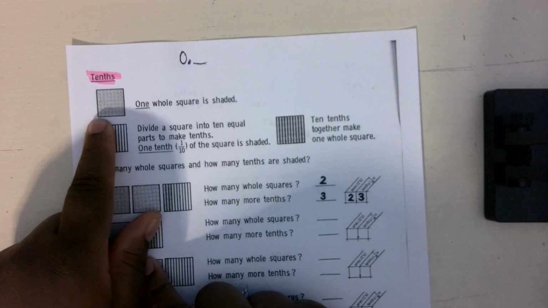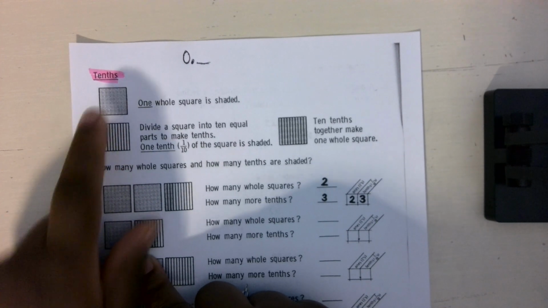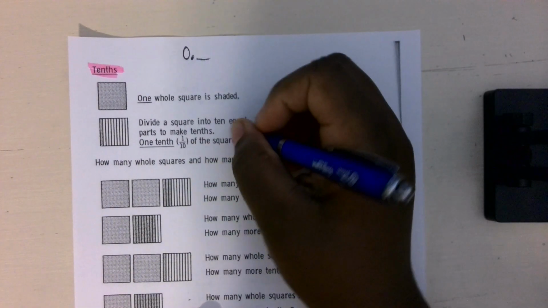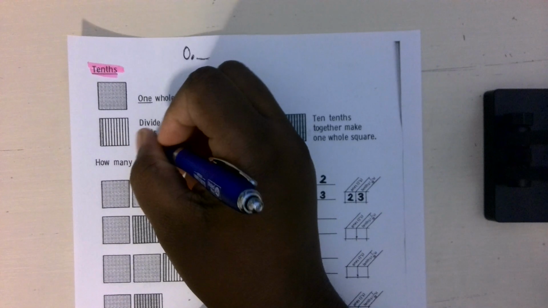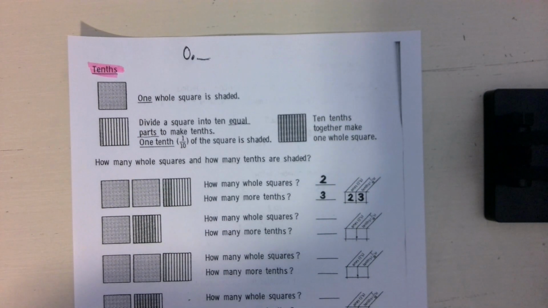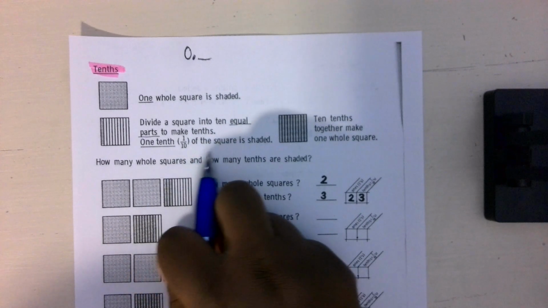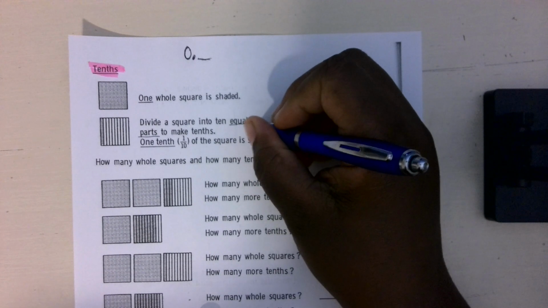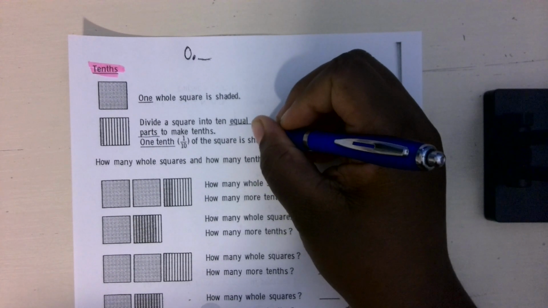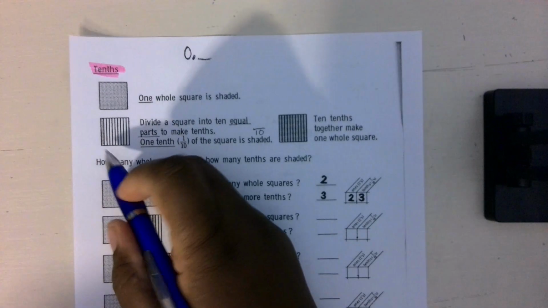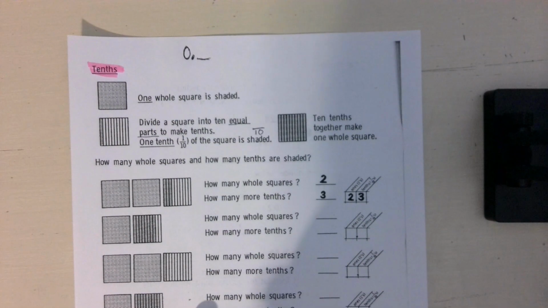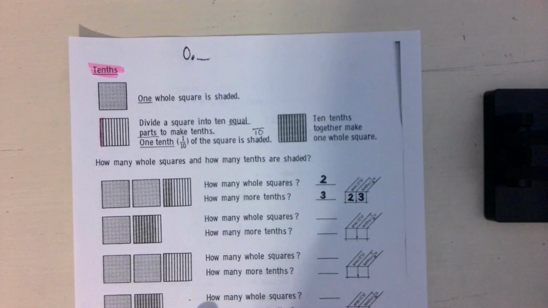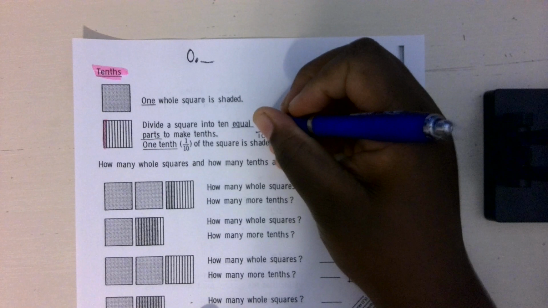Here we have one whole square shaded in. Here we have taken one whole square and divided it into 10 equal parts to make tenths. And so 1/10 of the square is shaded. We divided it into 10 equal parts, and so the type of fraction that we created are tenths. And the number of tenths that we're looking at, that we've shaded in here, is 1. And so this is 1/10.